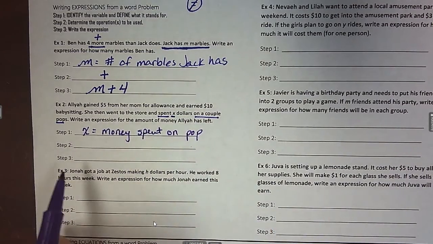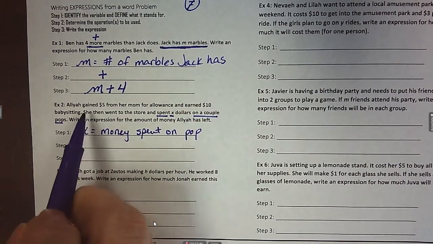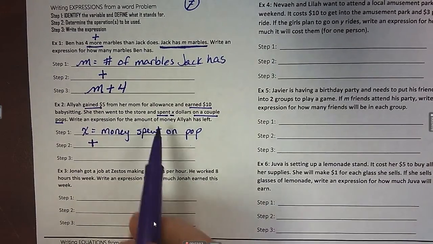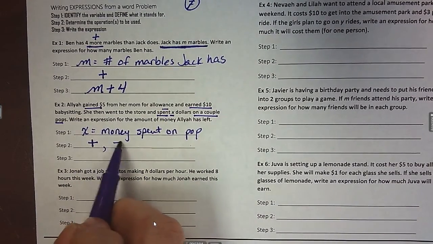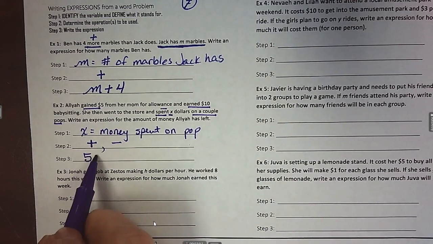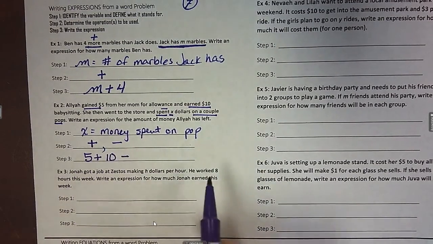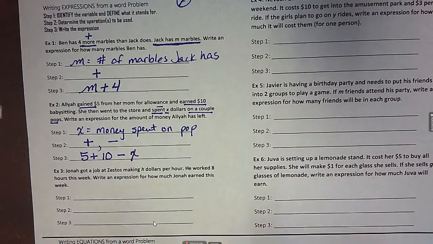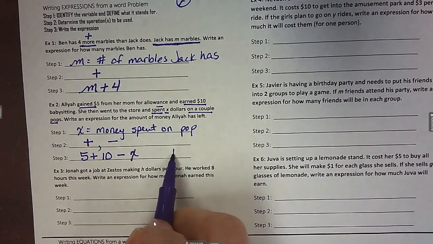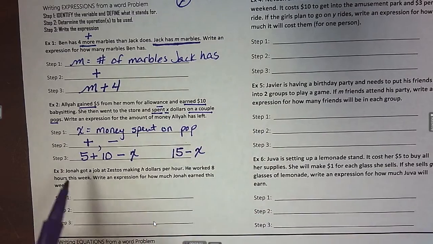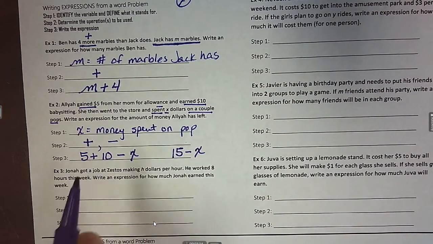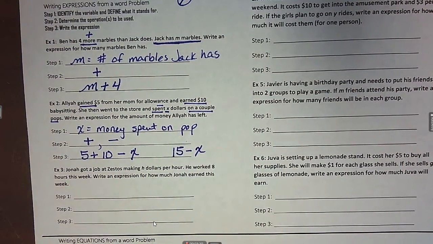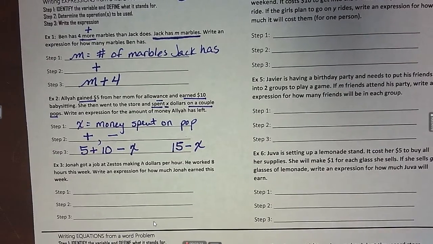And then we've got to tell what operations we're going to use. Well, if she gains $5 and she earns $10, we're going to add to figure that out. But then if she spends money, that'll be a subtraction problem. So we're going to take 5 plus 10, and then we're going to subtract the money that she spent on the pop, which is our X. So we could write 5 plus 10 minus X, but we should always simplify if we can. So this is 15 minus X, because the $5 that she gained from her mom and the $10 that she earned from babysitting together means that she had $15 that she could spend, and she spent some amount of money on pop. And that's all we can do with that.